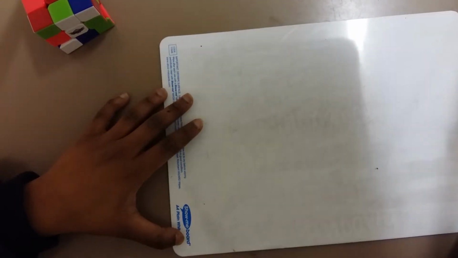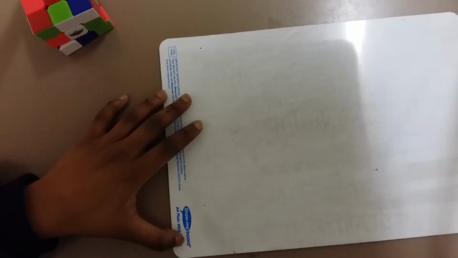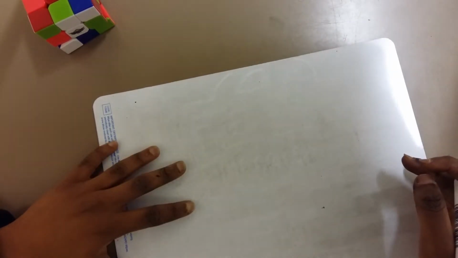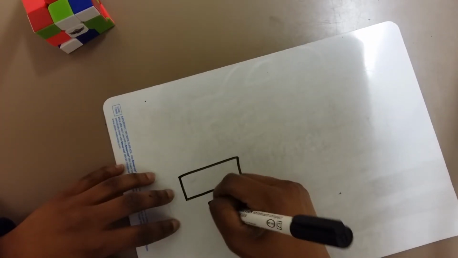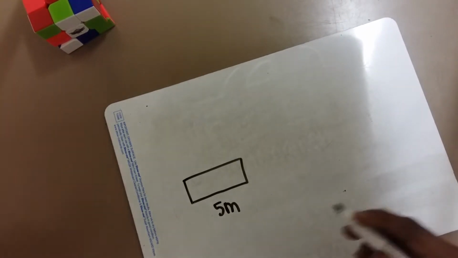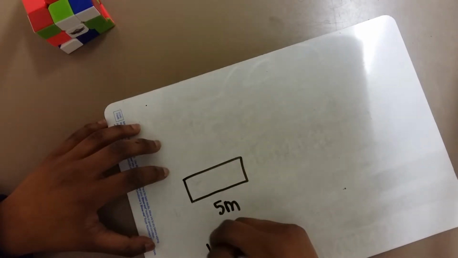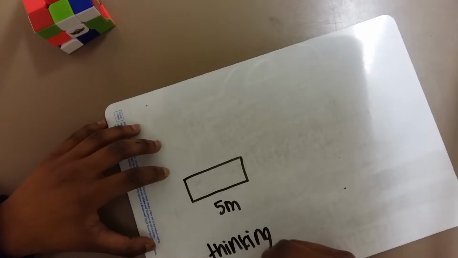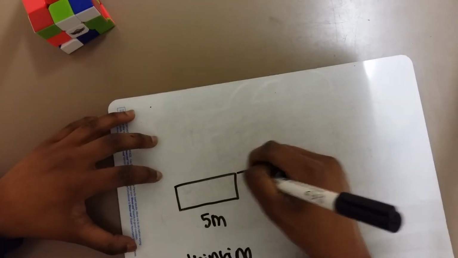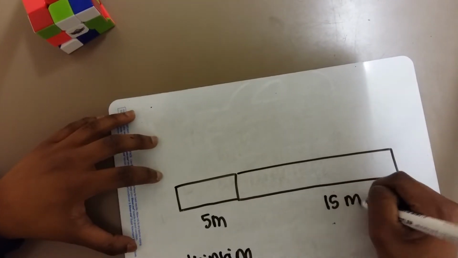Yeah, so these factors basically affect the total distance traveled by the car before it stops, which is the distance the car has traveled in the time it takes for the person to press the brakes, plus the distance traveled by the car before it stops. So let's say this is the distance the car travels. Say it's 5 meters. For the person to, let's say, notice someone's in the road and then press the brakes, that would be the thinking distance. And the rest of this, let's say it's 15 meters.